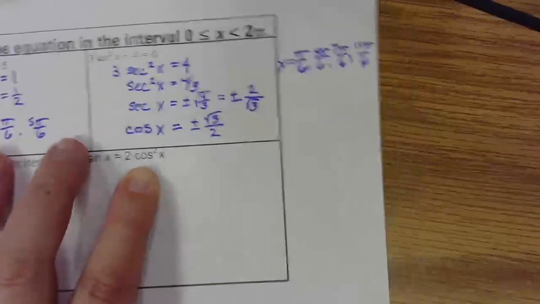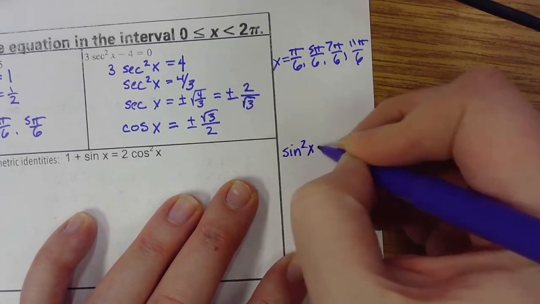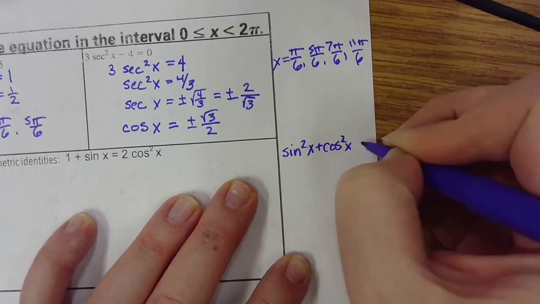So what I mean by that is, let's write that Pythagorean identity down. If I have sine squared x plus cosine squared x equals 1.